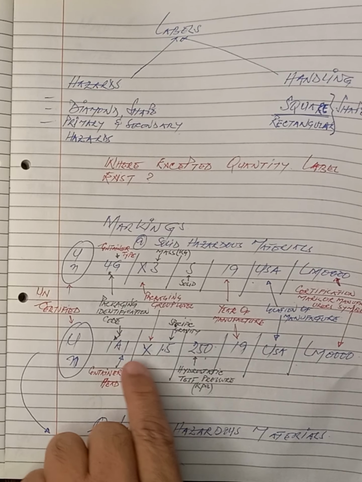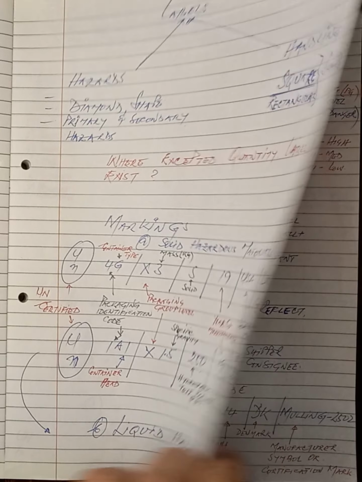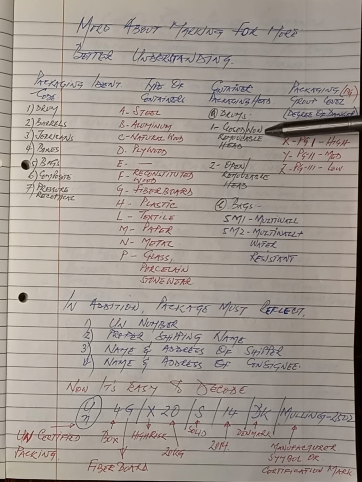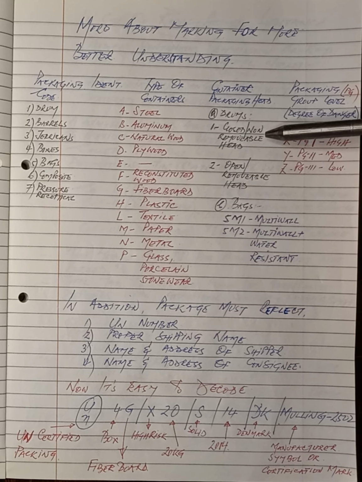Container head, if it is showing 1, meaning closed, non-removable head. If it would be 2, then open, removable head, meaning here the head you cannot open in a normal way.